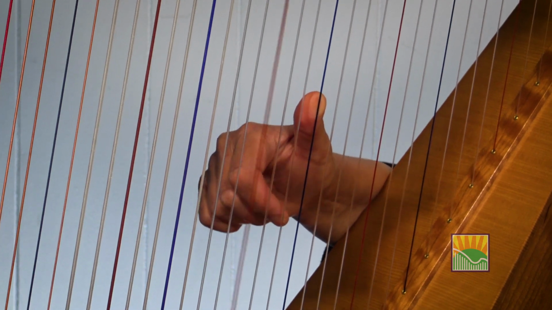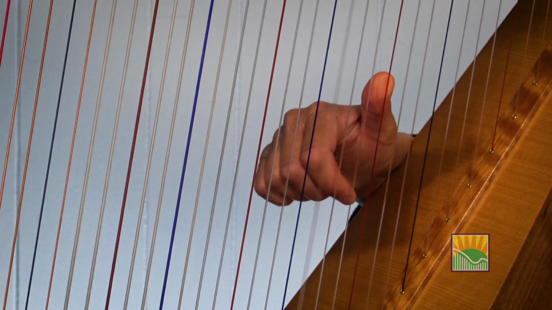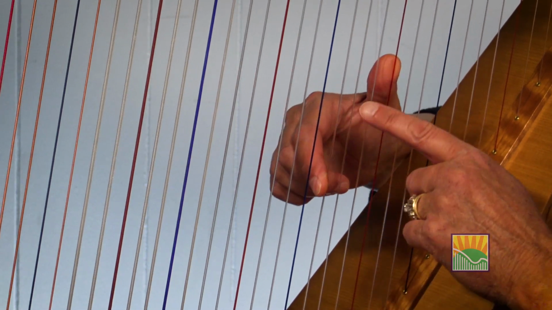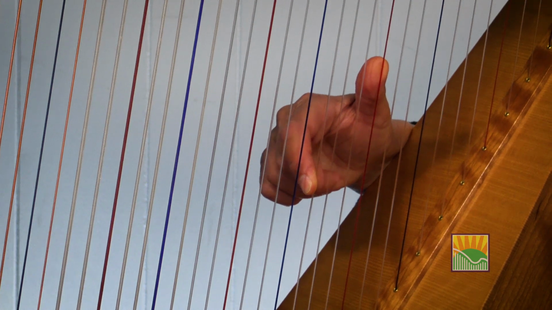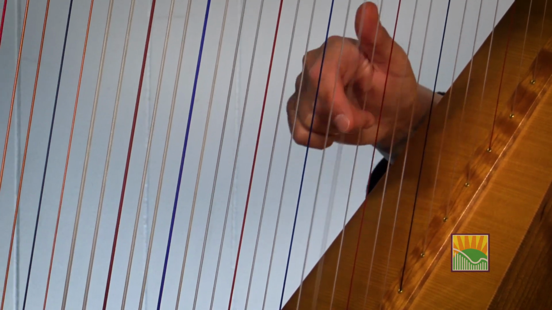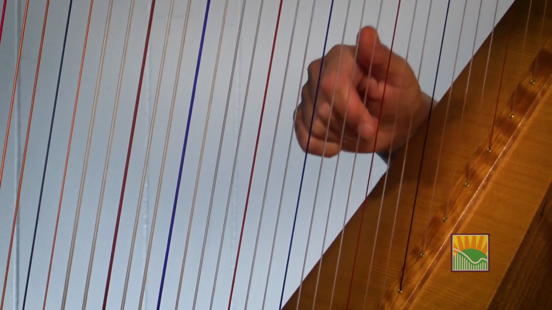You could go from C to F. You could potentially go from G to C. There's your 2 empty strings in the middle, and the count, it becomes a fourth in music because you have 1, 2, 3, 4. G, A, B, C.